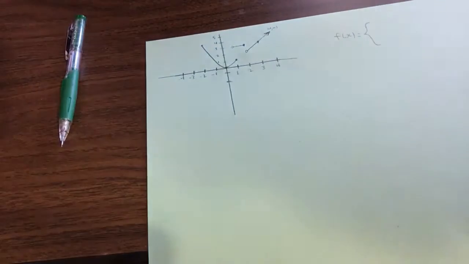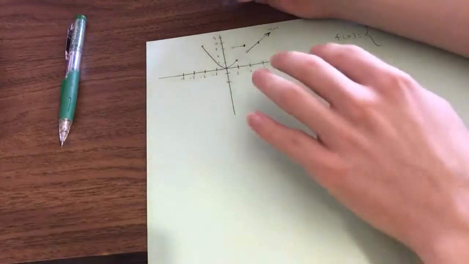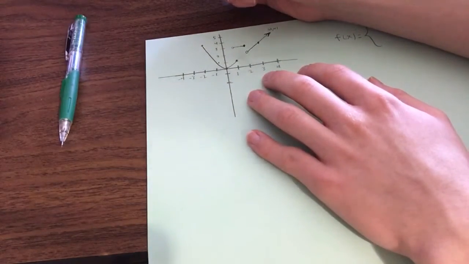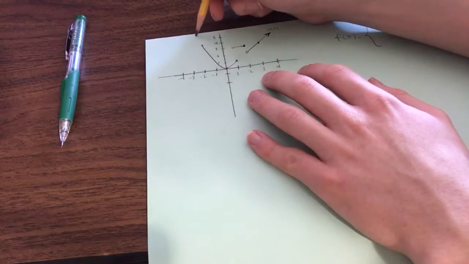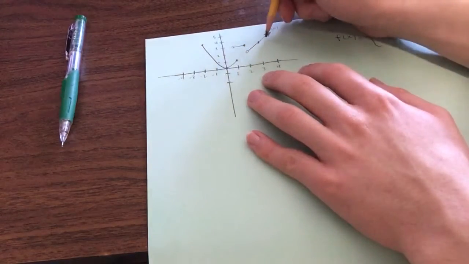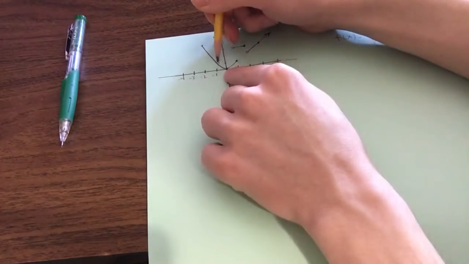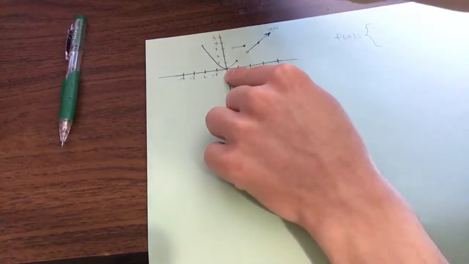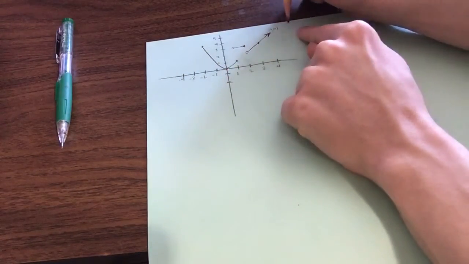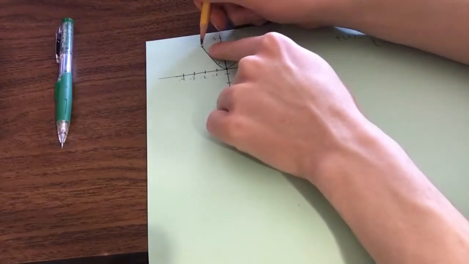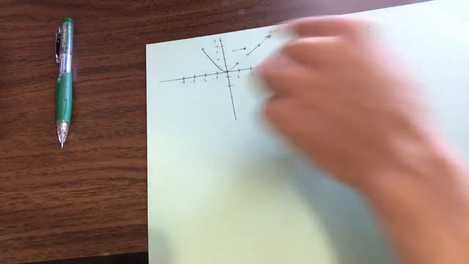The real problem actually extends further and has an arrow. The arrow basically means that the graph continues on and on for eternity that way, and this way, but when there's a point, that means it stops right there. That's important for piecewise functions.